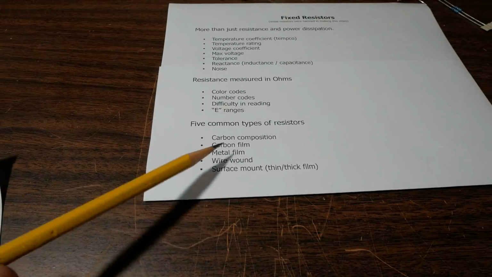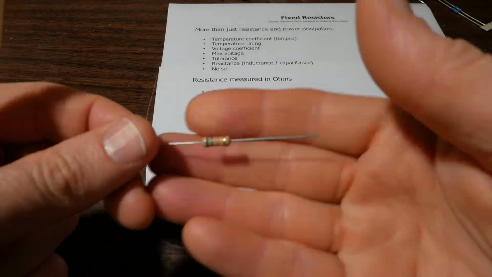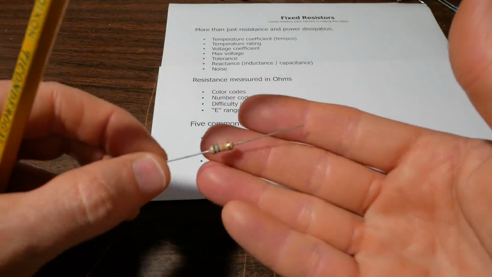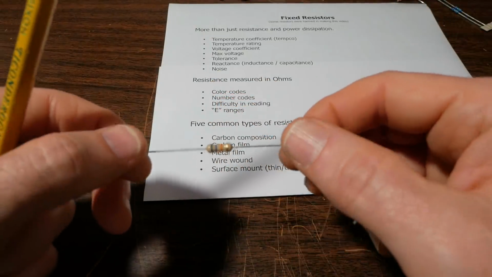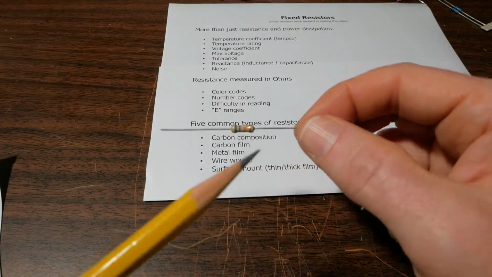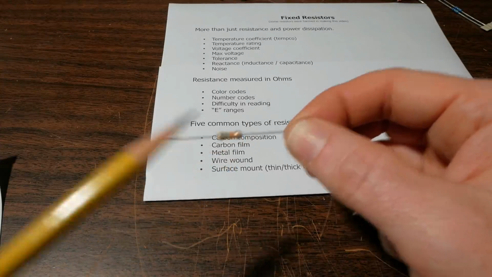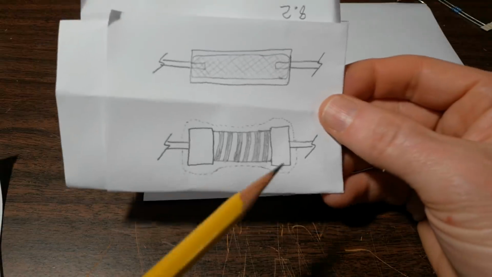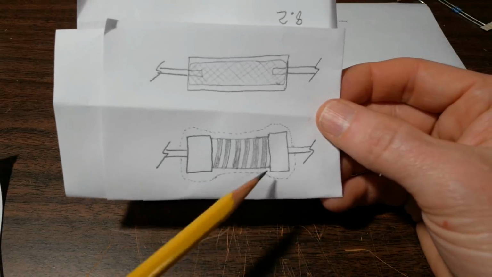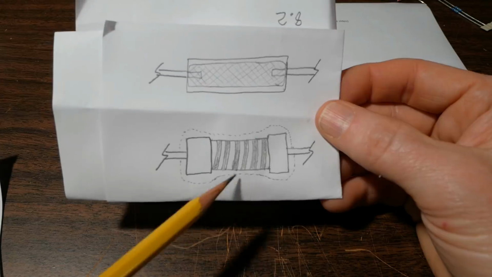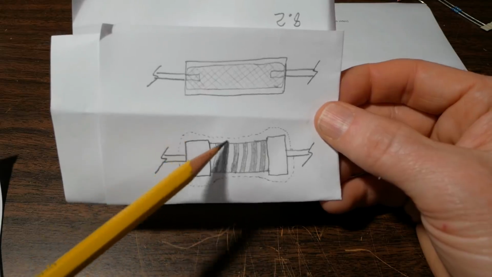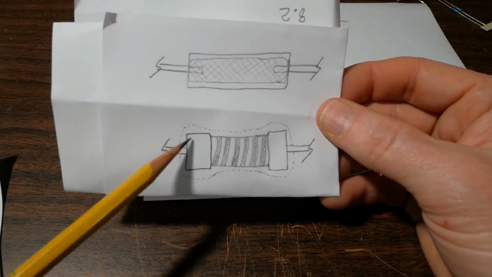Next up is the carbon film resistor, and this is what this one is here. It's probably the most common through-hole type resistor today. It has that classic dog bone shape, and I made a little drawing here of this as well. The outer coating here is represented in the dotted line, and you can see how it gets the shape.